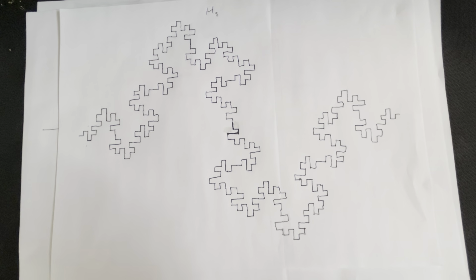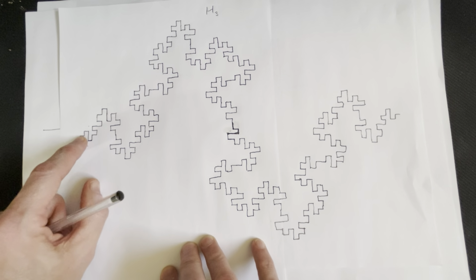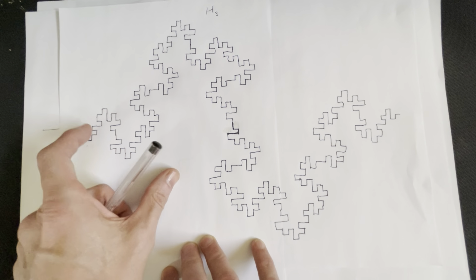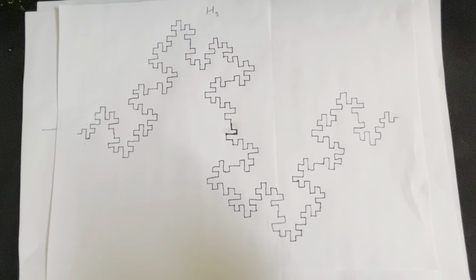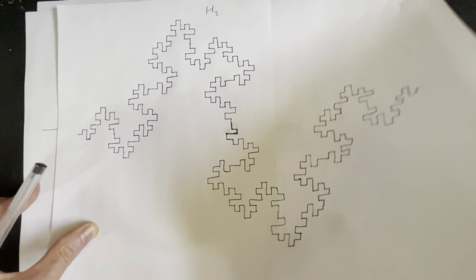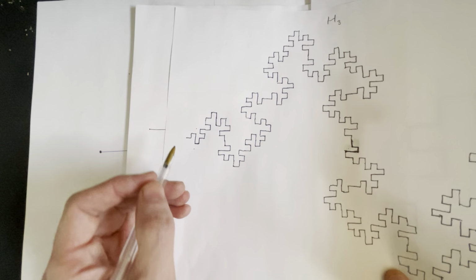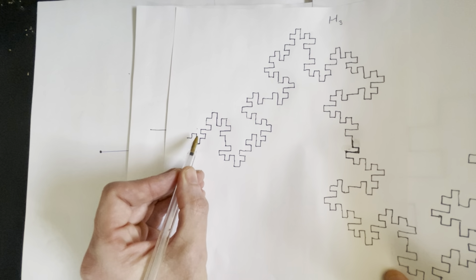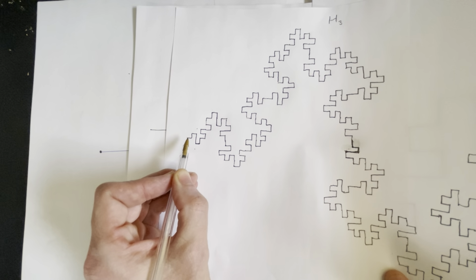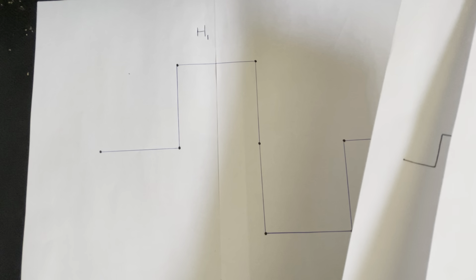From one stage to the next, each segment gets replaced by 8 segments that have been shrunk down. So if I want to do the next one, each of these segments is going to be replaced by something that looks like this whole thing, but shrunk down a quarter. That's how you get the next one from that.